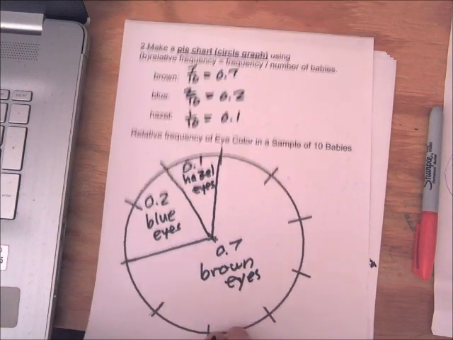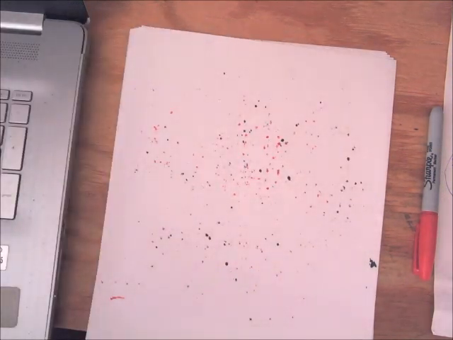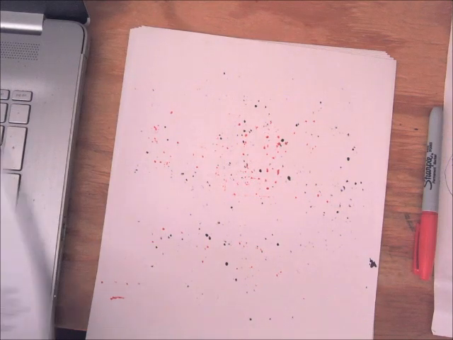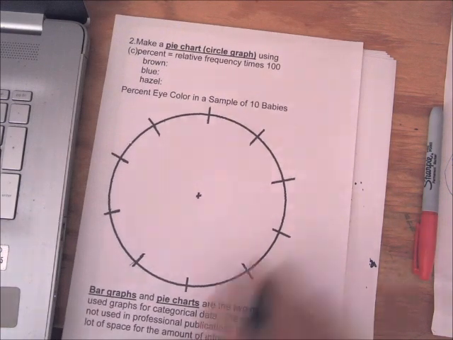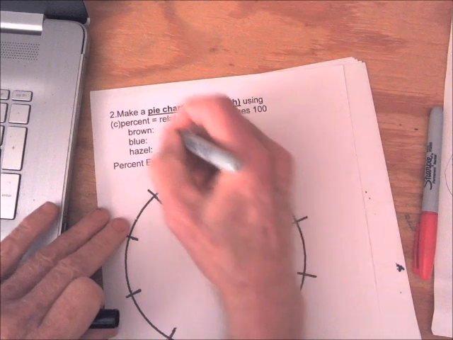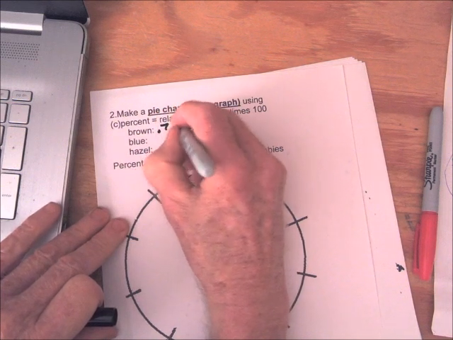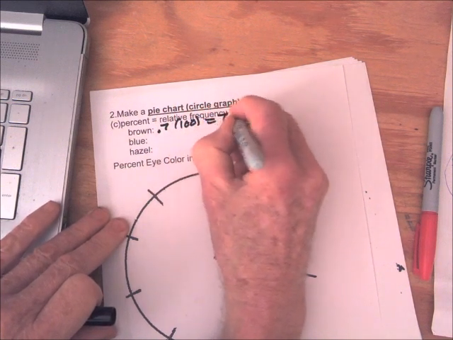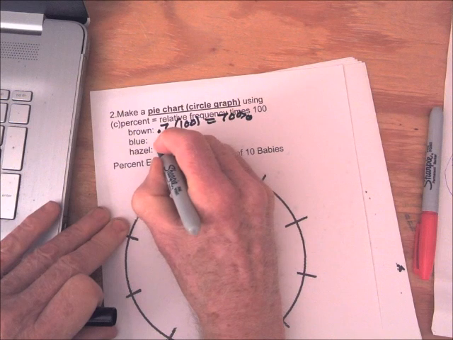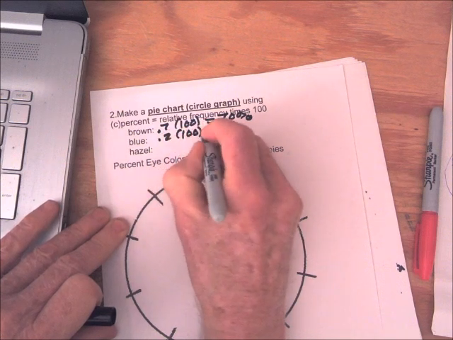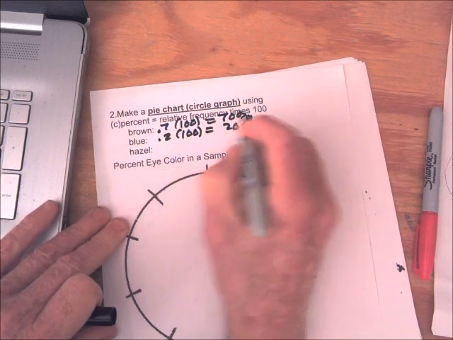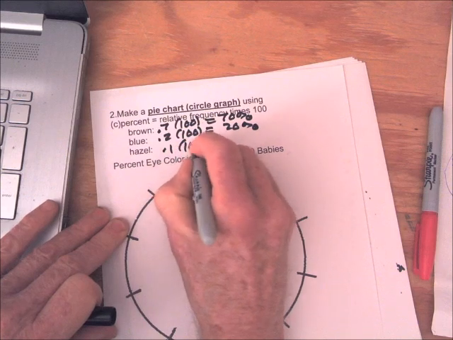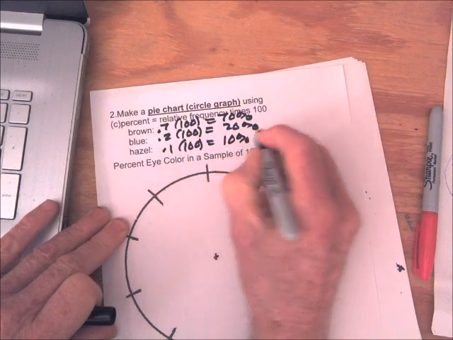So that's as a decimal. We could also do a percent. 0.7 times 100 would be 70% brown eyes. 0.2 times 100, 20% blue eyes. 0.1 times 100, 10% hazel eyes.